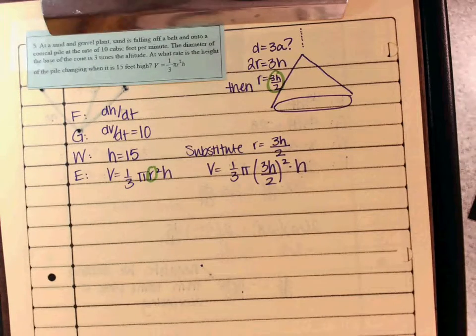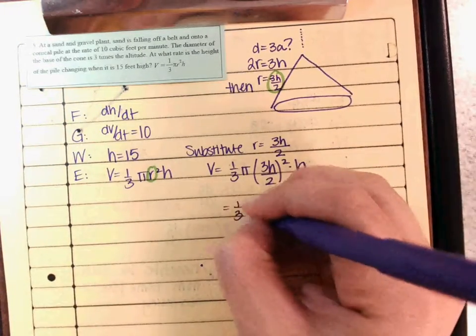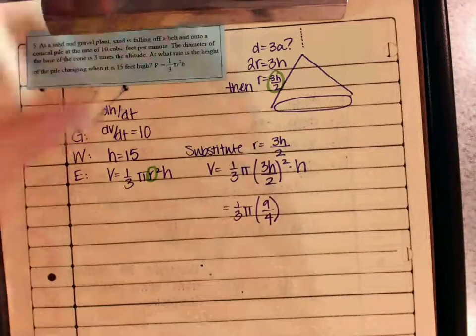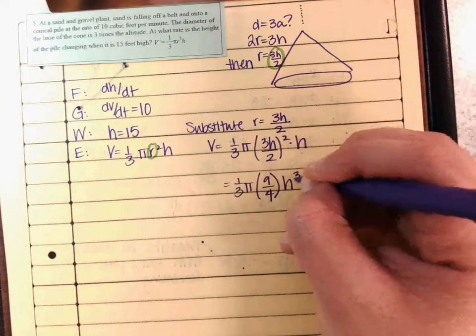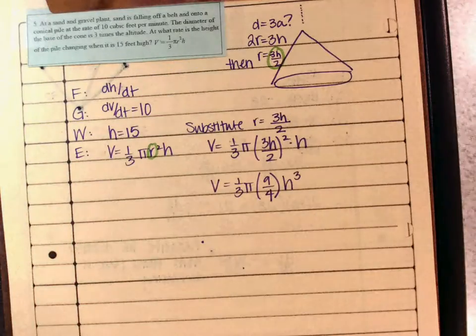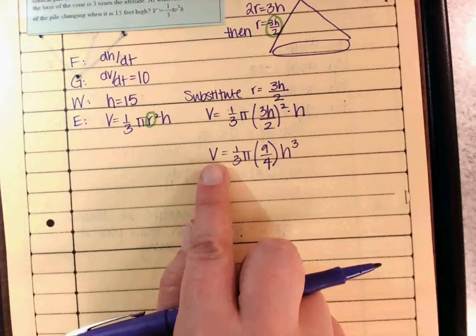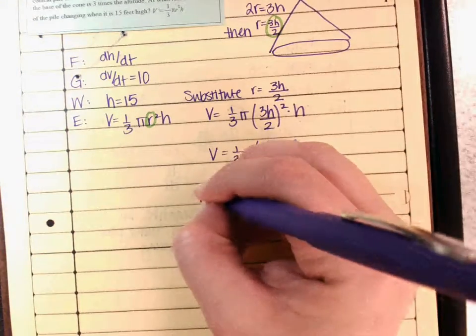Okay, so, alright, we're back. So 3 squared is how many? So 1/3 pi, this is 9 over 4, because I have to square the fraction. And then if it's h squared times another h, that's an h cubed. Yeah? Okay, let's take the derivative. Here we go. What's the derivative of V? dV/dt.